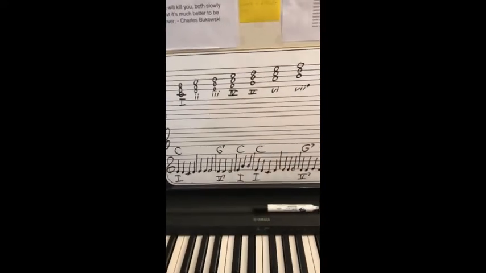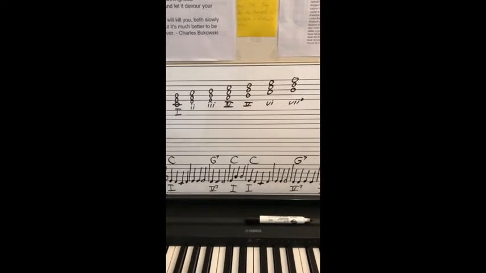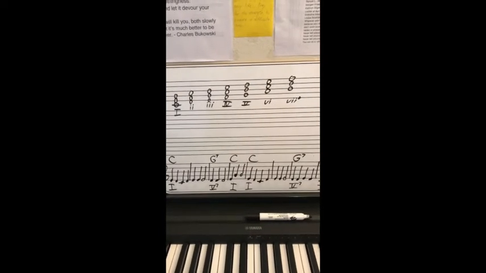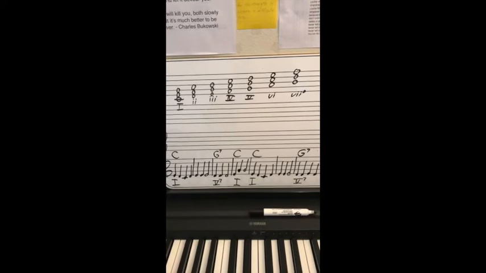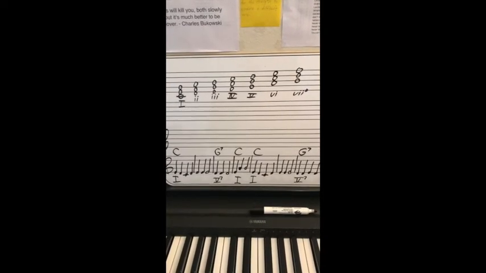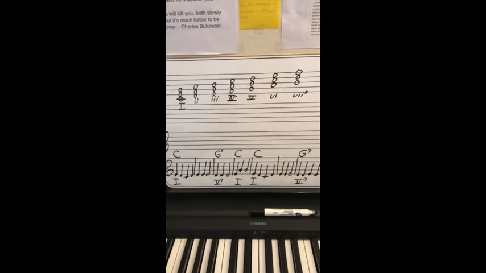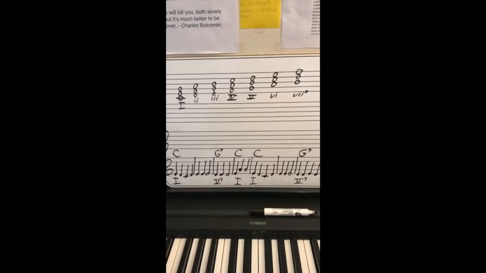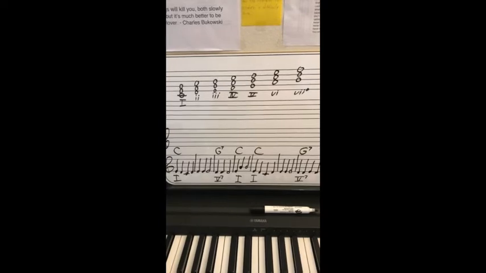Now, before we go any further, let's be real clear. This is not a rule, because remember, there aren't rules. We're just speaking in terms of guidelines and generalities. Now, you can have any combination of chords put together in any order, but going down by fifth is considered the strongest resolution to any other chord.